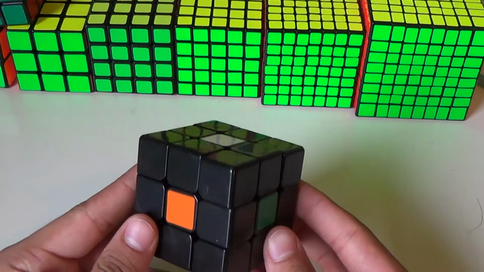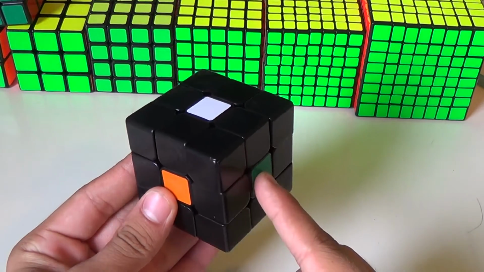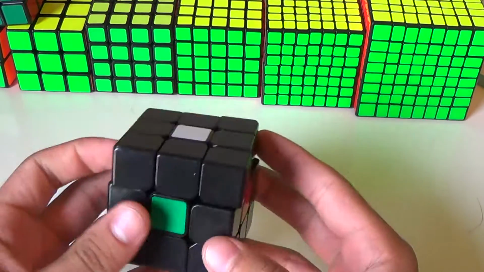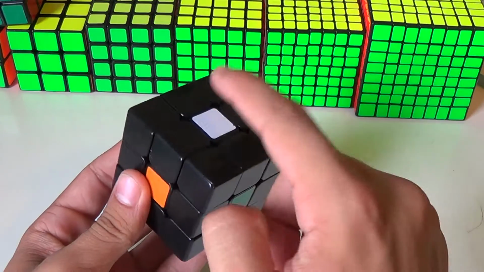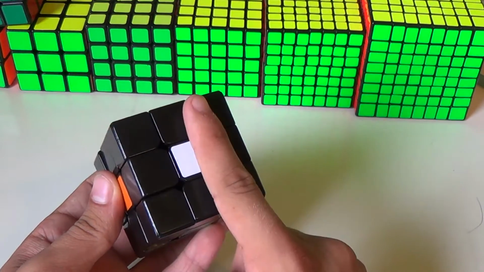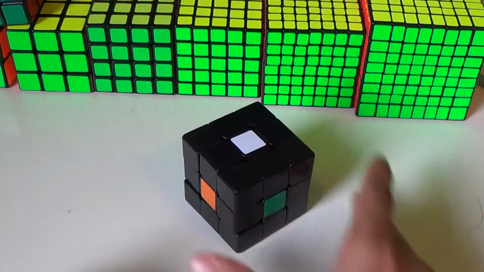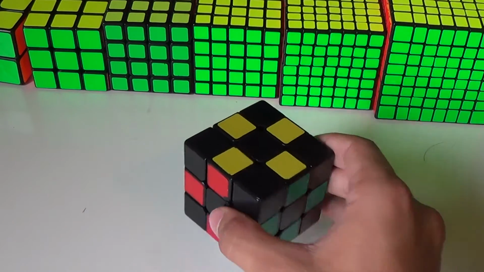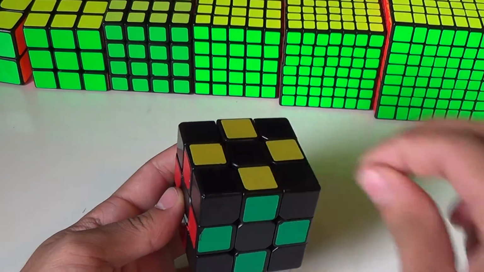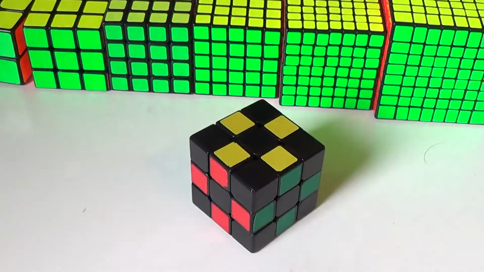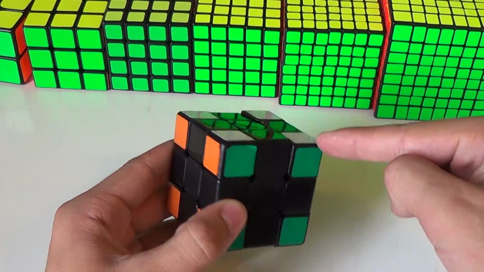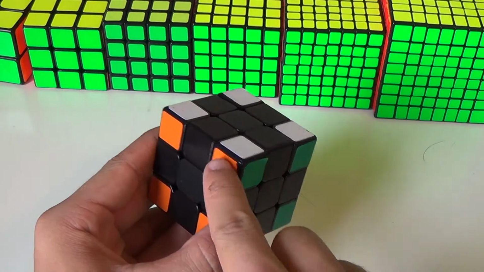These are the center pieces. These parts have just one sticker and spin in place without actually moving around the cube. This tells us that, for example, since the white center is right here, this entire side will be white when the cube is solved. These are the edge pieces. They have 2 stickers each and sit between the center pieces. And these are the corner pieces. As the name suggests, they form the corners of the cube, and each one has 3 stickers.